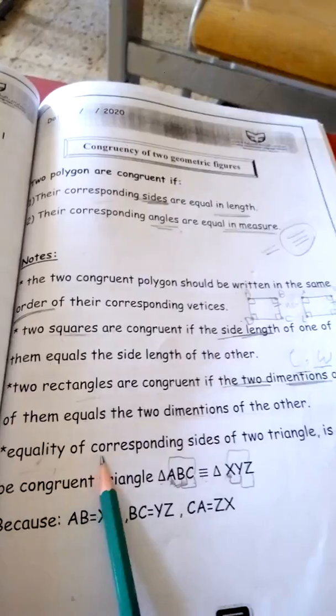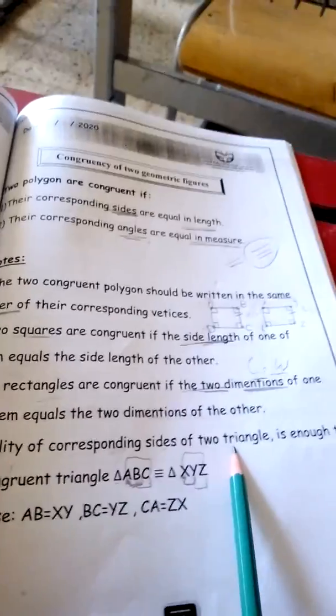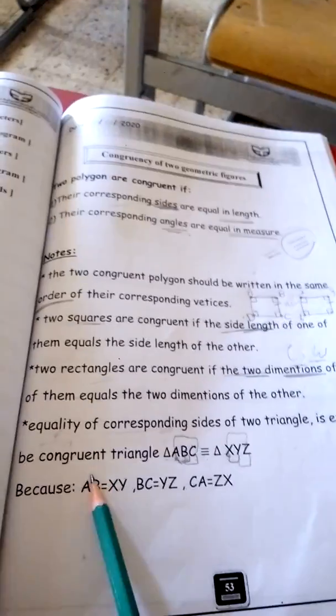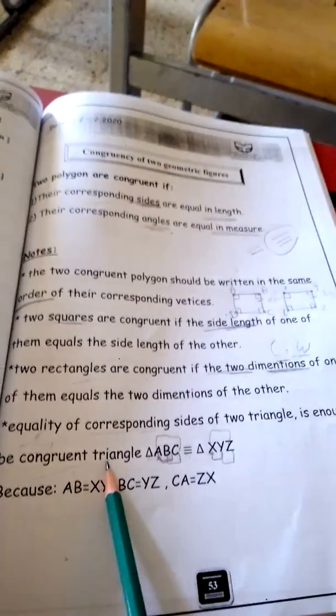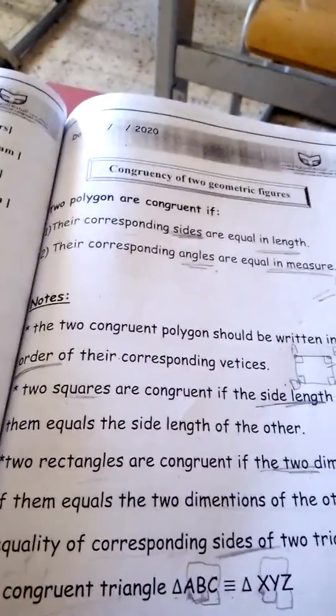And the last note: equality of corresponding sides of two triangles is enough to be congruent triangles. يعني برضو في triangle I want two sides. يبقى هو الوحيد اللي ممكن يتحقق ب one side هو ايه؟ التو سكوير.